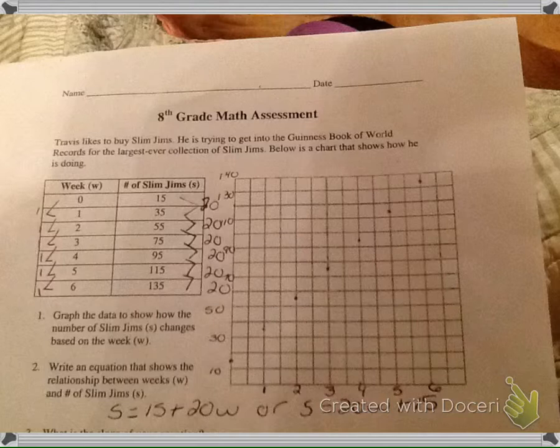You're going to need a clean sheet of notebook paper, and you should head it with your first and last name and the date. Today is the 8th, and then you should also make sure you write as the topic of the paper linear assessment reflection.